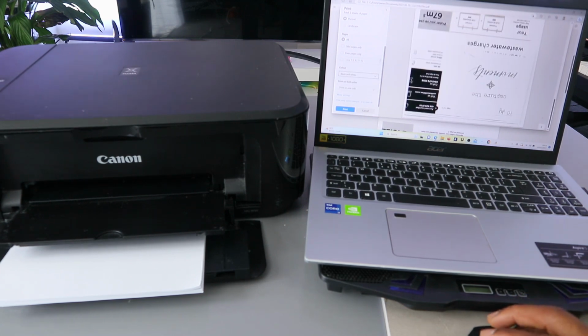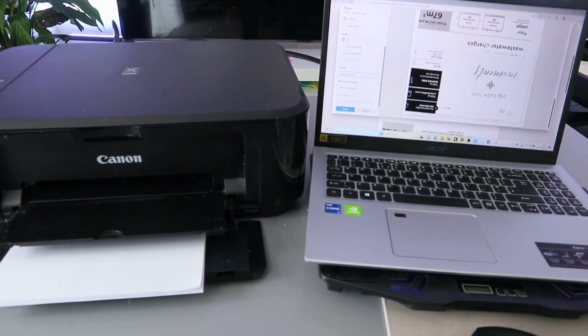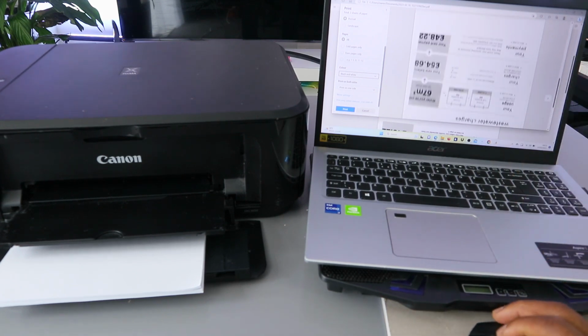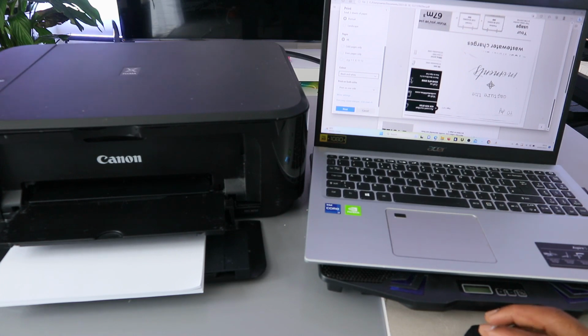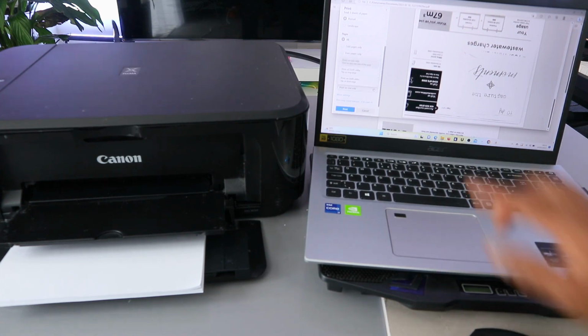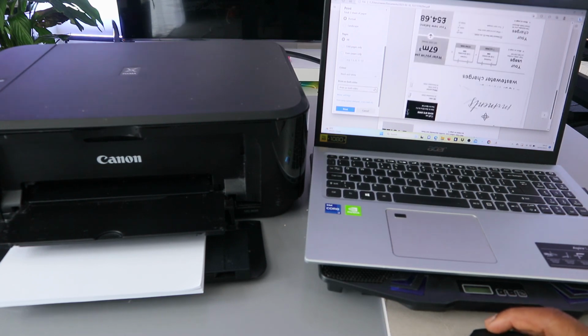The other option is printing on both sides. Print on both sides is for you to print the same document on both sides of the paper. This document is 2 pages, so I want us to print it on both sides to save paper, for instance. So you select print on both sides, long edge or short edge. I like to print it on both sides, long edge.